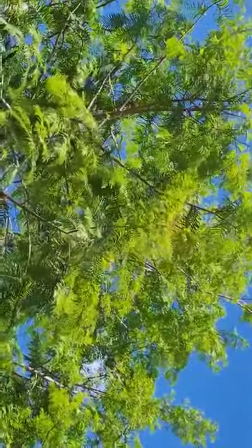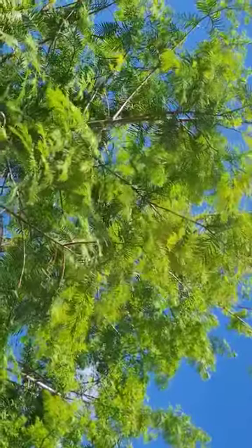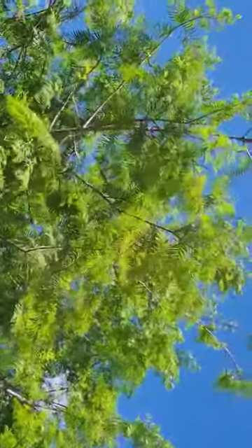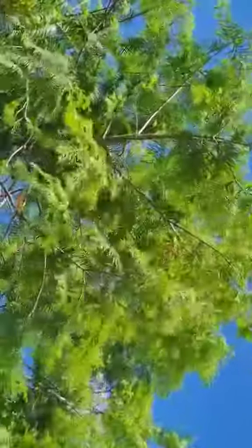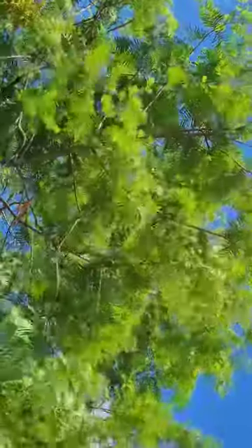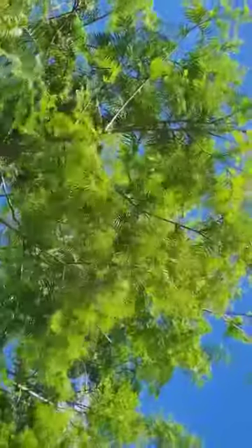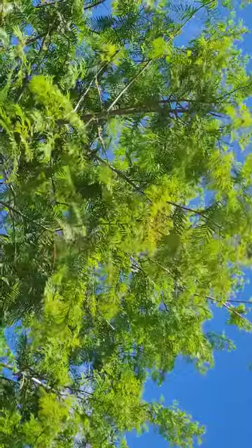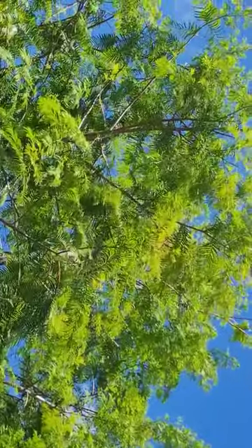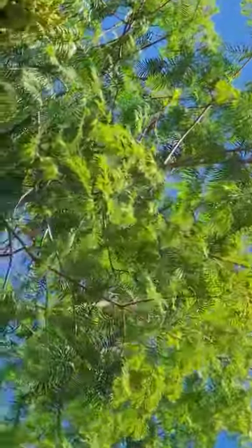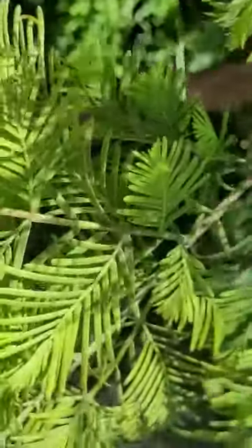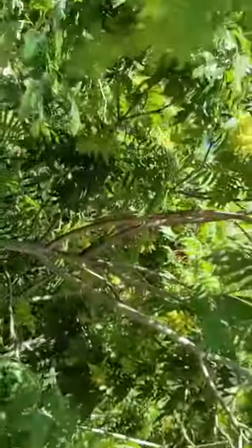So this should not be confused with bald cypress, which is Taxodium distichum. In case of Taxodium, the leaves are feathery and they are not that long. In case of Metasequoia glyptostroboides, the needle-like leaves are soft and they are longer in comparison. So you can see here, they are longer as compared to Taxodium.